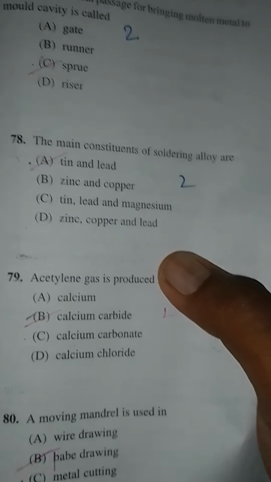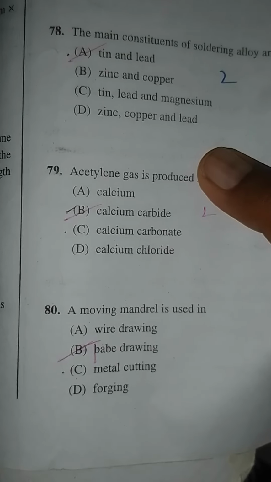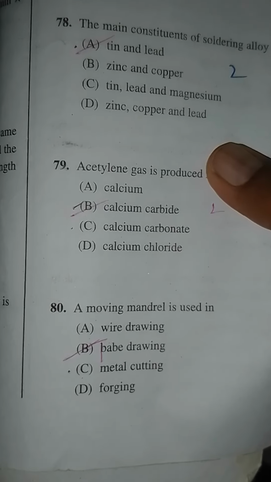Acetylene gas is produced by calcium carbide. A moving mandrel is used for tube drawing. This is not baby drawing, it will be tube drawing.